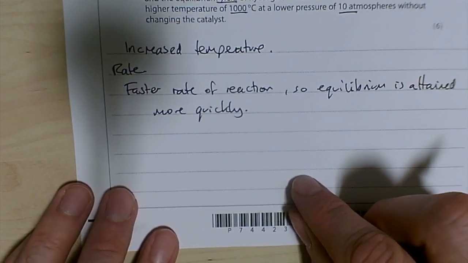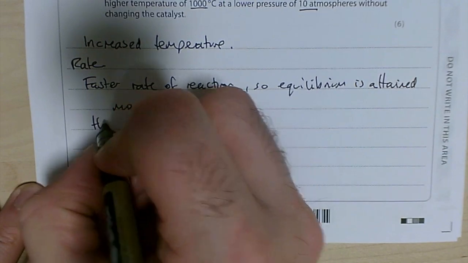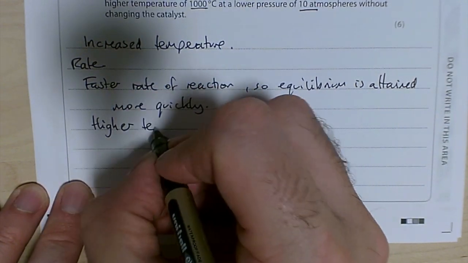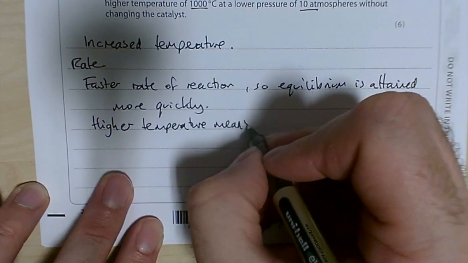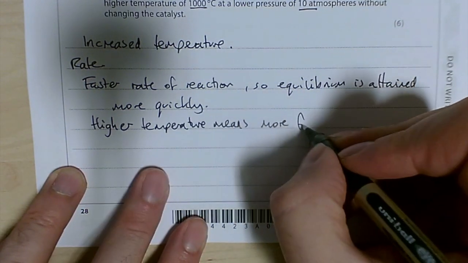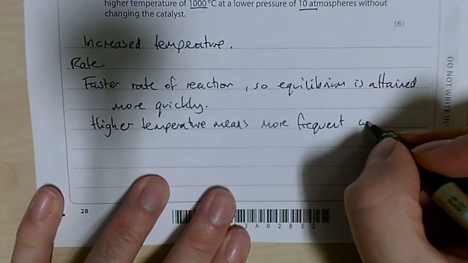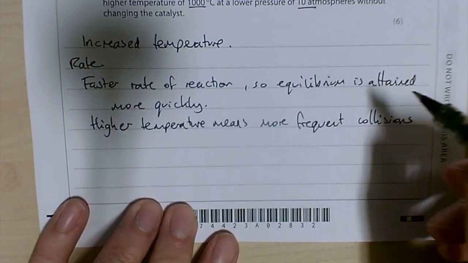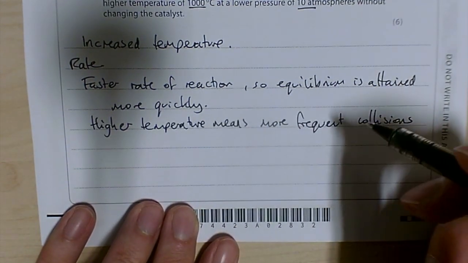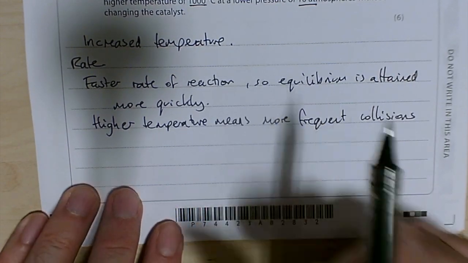Remember, we know from our rates topic, higher temperature means more frequent collisions. So that's why the rate's going to be increasing. And remember, you're going to have more particles with a higher energy as well.